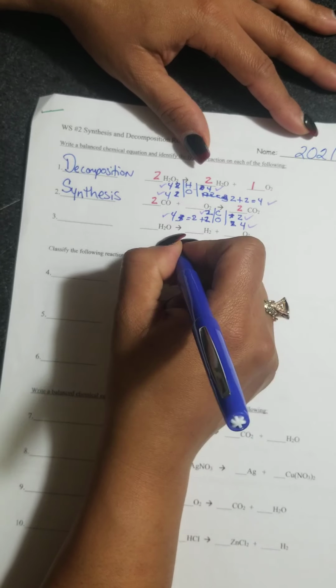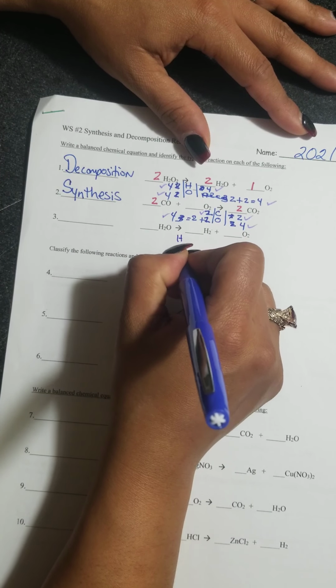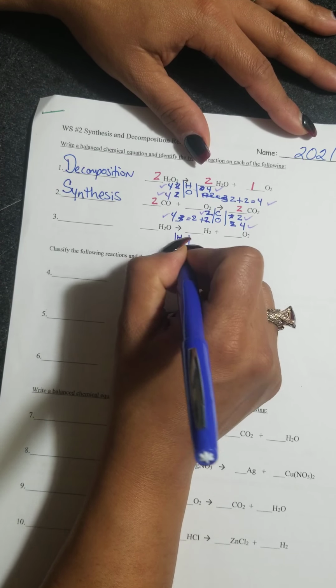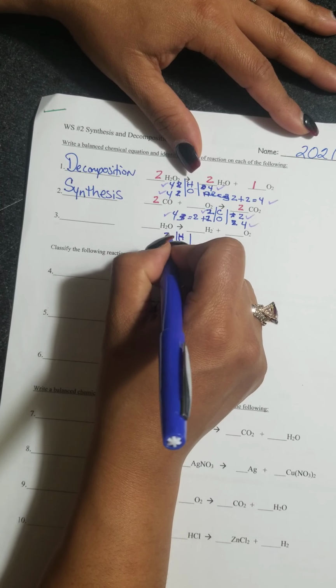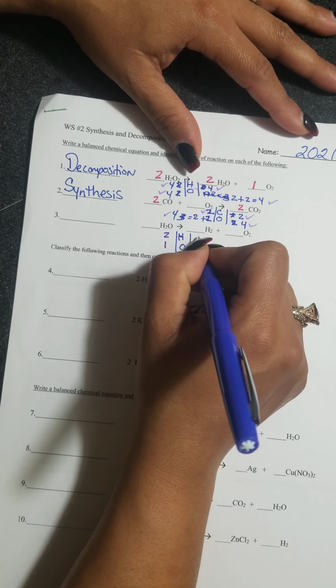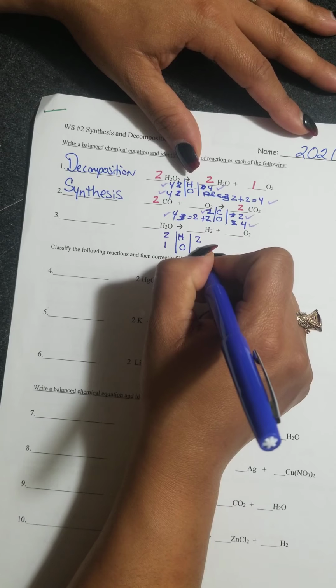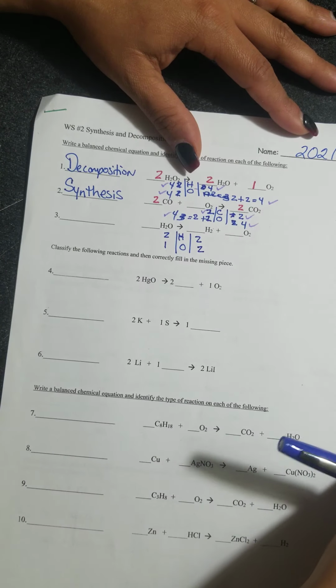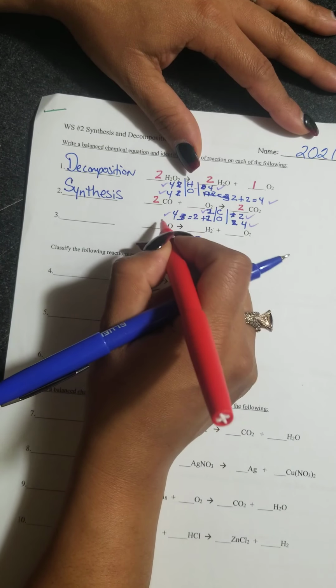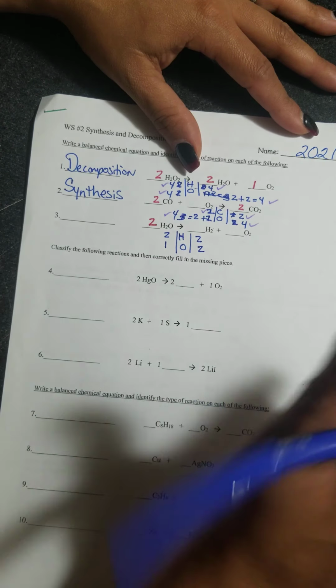Let's keep going. I have O's and H's. I'm going to start off with the reactants. 1 times 2 is 2. 1 times 1 is 1. 1 times 2 is 2. And 1 times 2 is 2. Am I balanced? No, I'm not. I need more oxygen. So let's go to the next number, which is a 2.